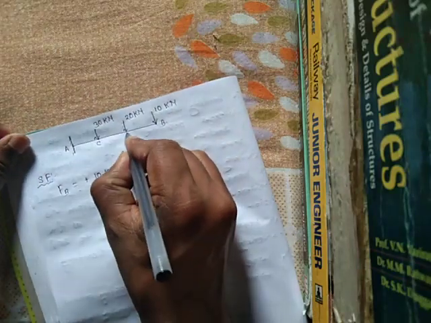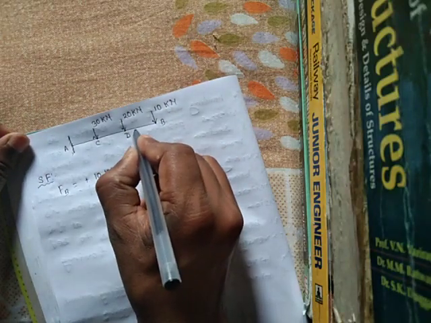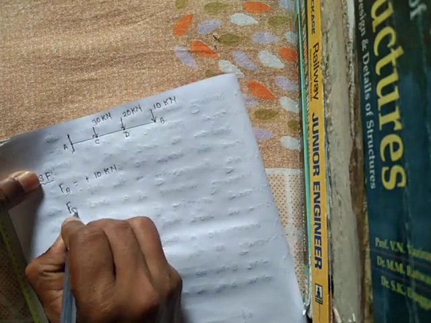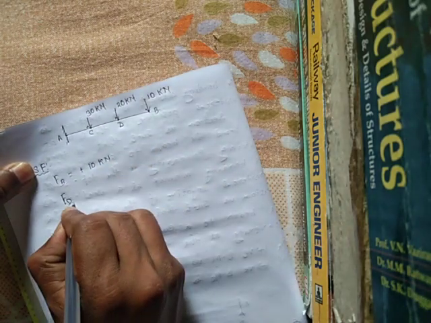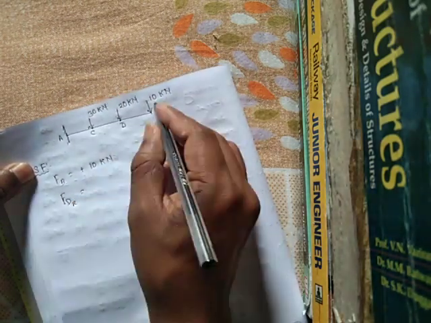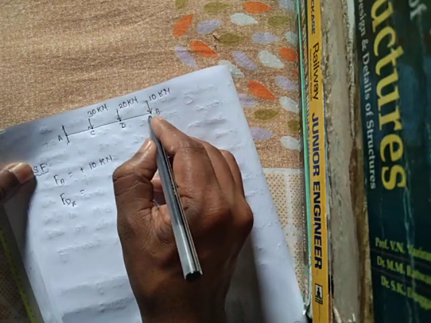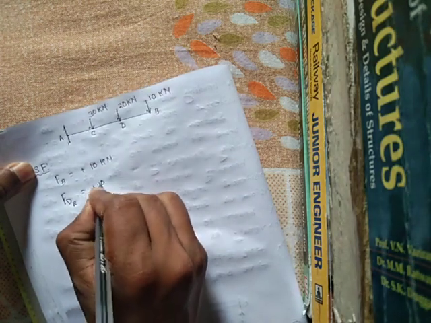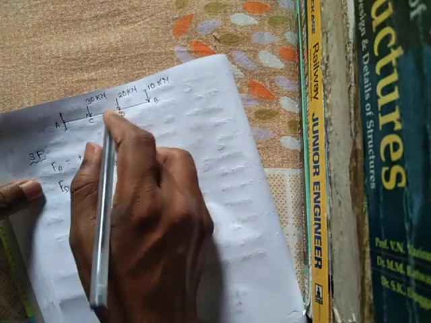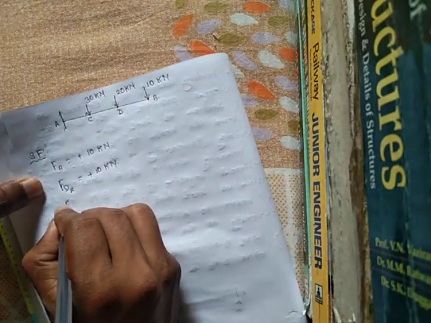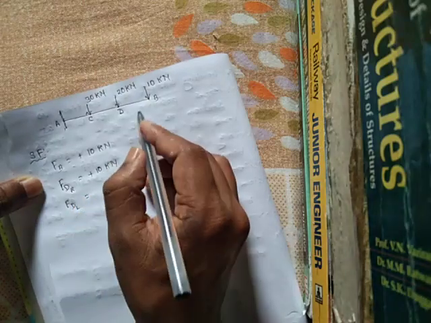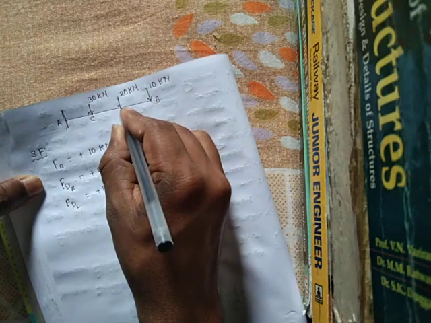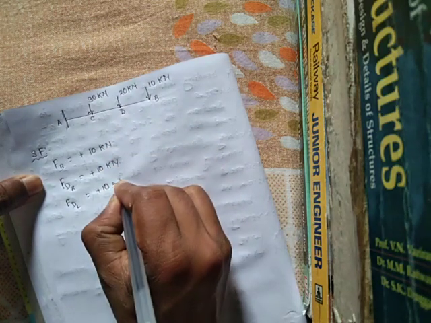And the shear force at point D, just right of D and just left of D. Just right will be the load at point B, that is plus 10 kilonewton, and just left of D will be the load at point B plus the load on point D, that means 20.